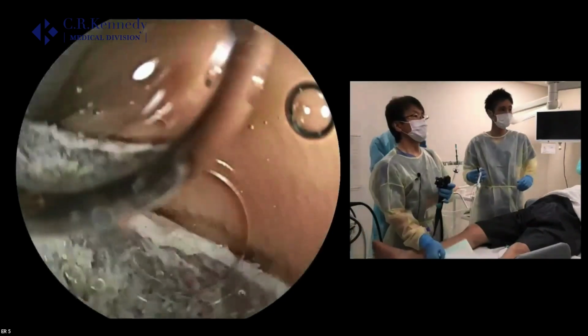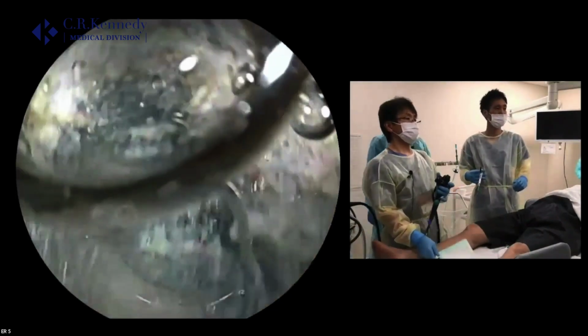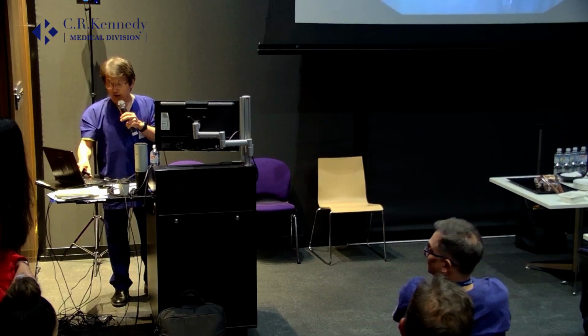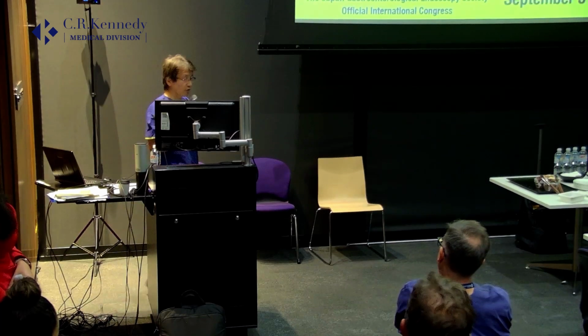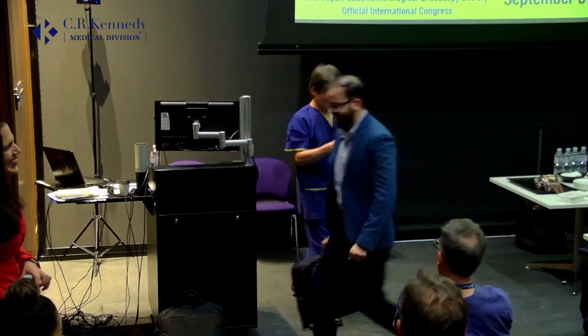So the short double balloon endoscope is good for colonic ESD. One is because it can stabilize the endoscopic control, and it can be used for the drainage.